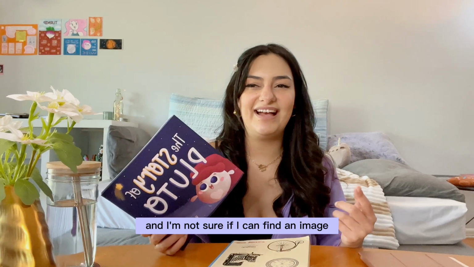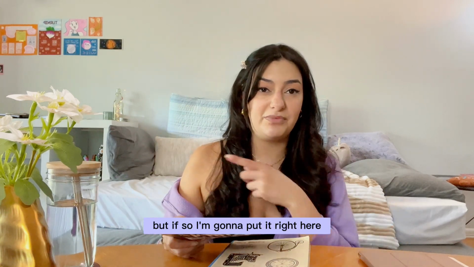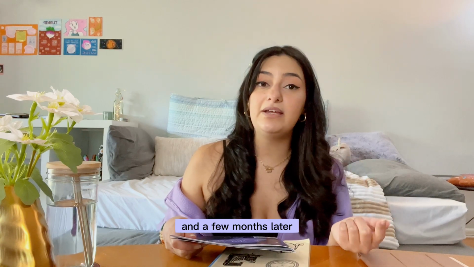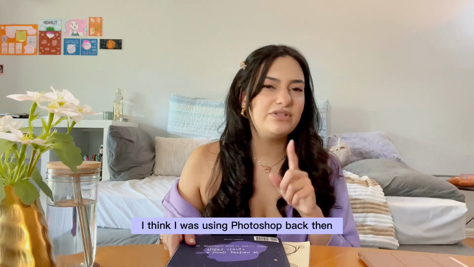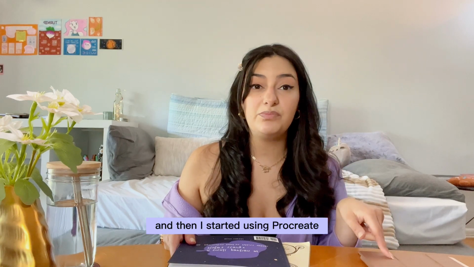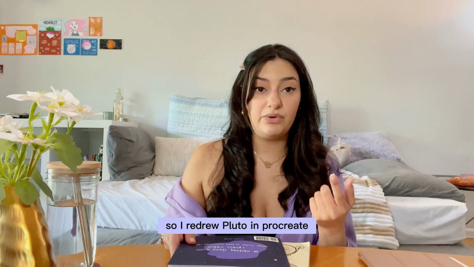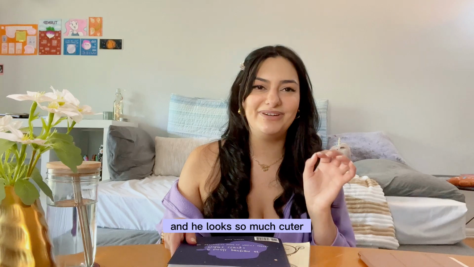I'm not sure if I can find any image, but if so, I'm going to put it right here. And a few months later, I think I was using Photoshop back then, and then I started using Procreate, and I was very comfortable with it. So I redrew Pluto in Procreate, and he looks so much cuter.